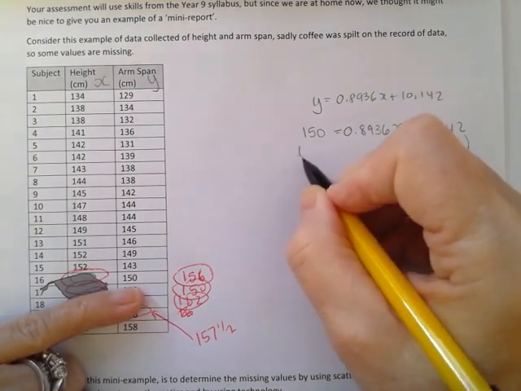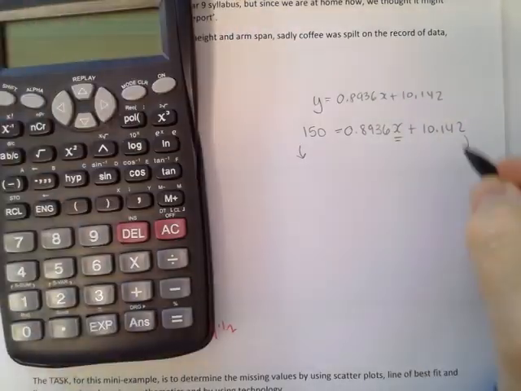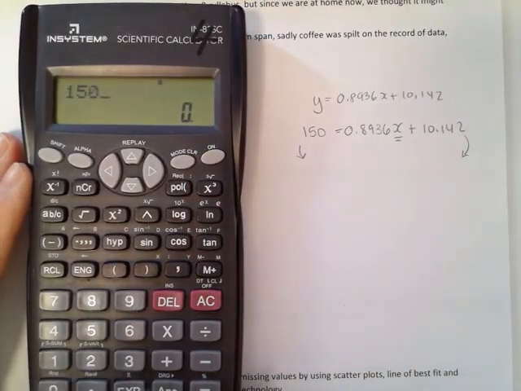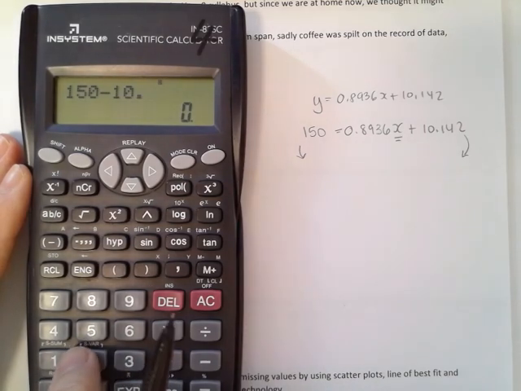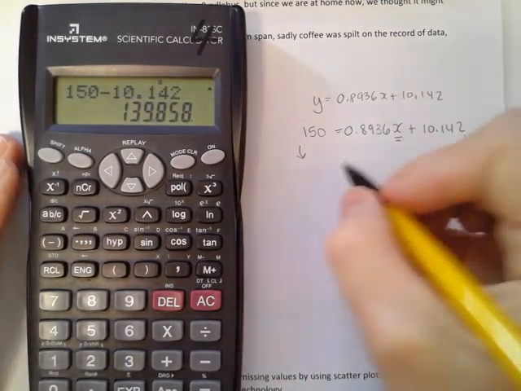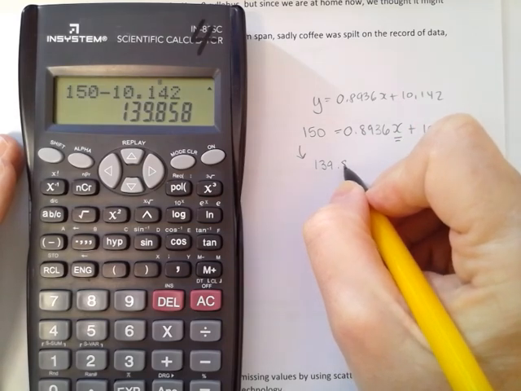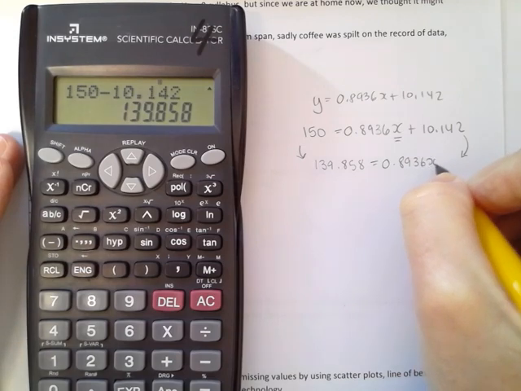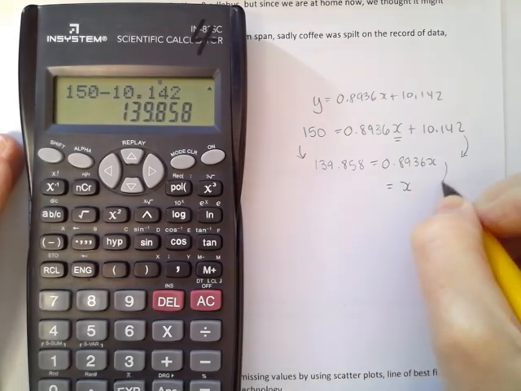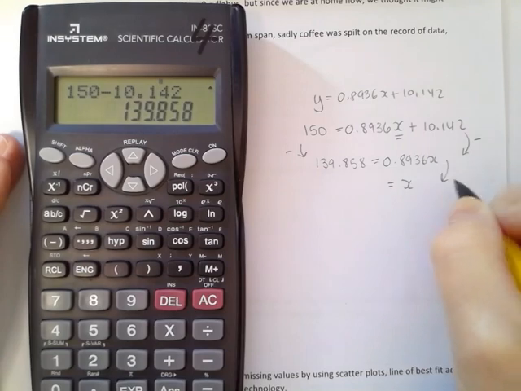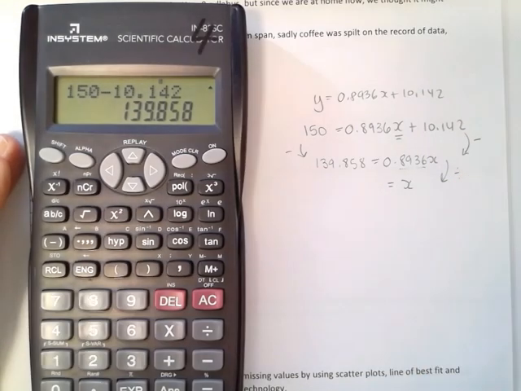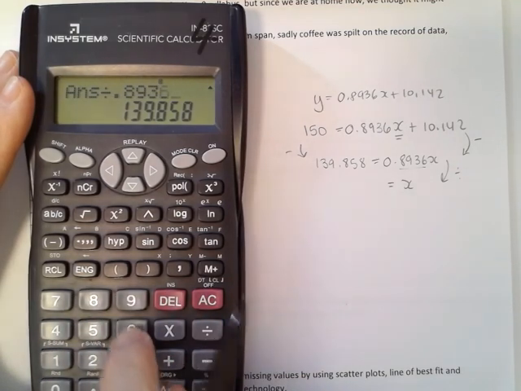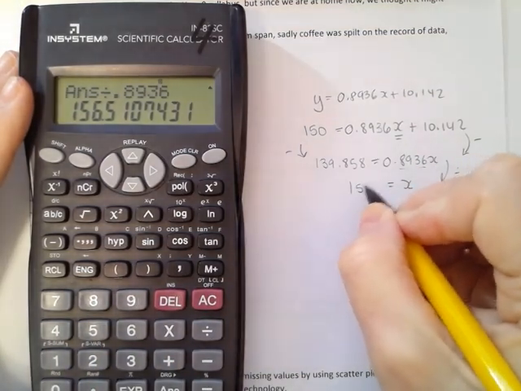So I'm going to have to take the 10.142. So I'm going to do it on my calculator. This is a big calculator job. 150 minus 10.142. That gives me 139.858 equals 0.8936 times X. And then I'm going to divide by the number, the coefficient of the X. So I'm going to divide by 0.8936. And I get 156.5.